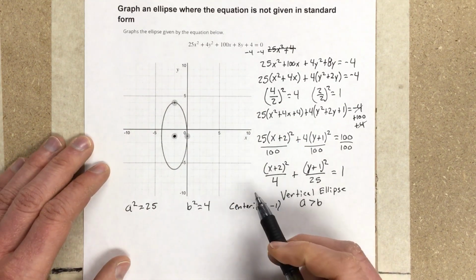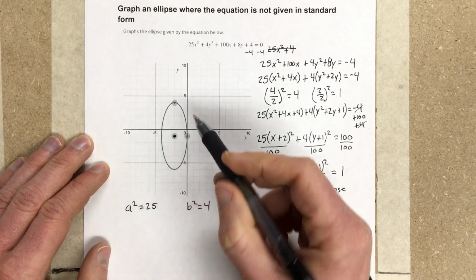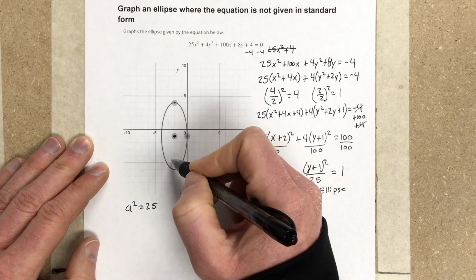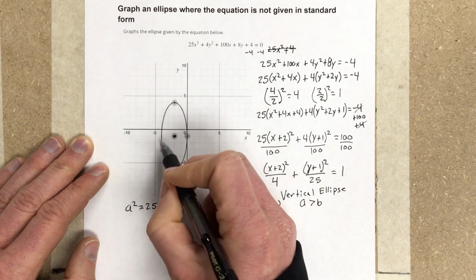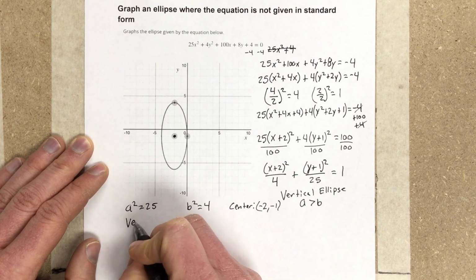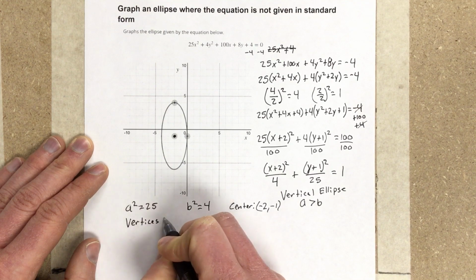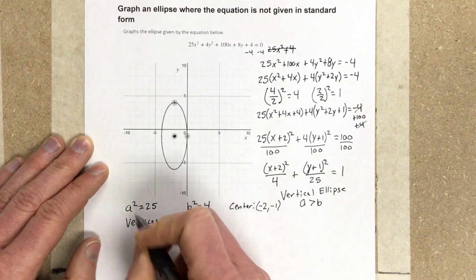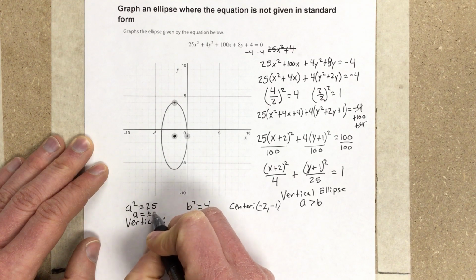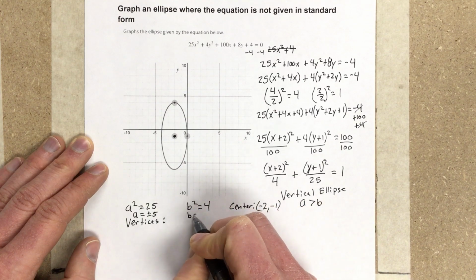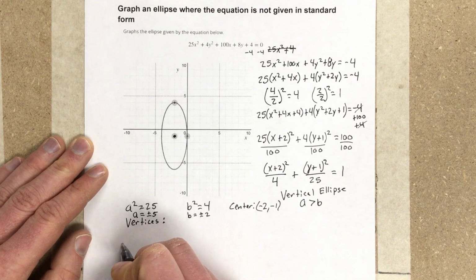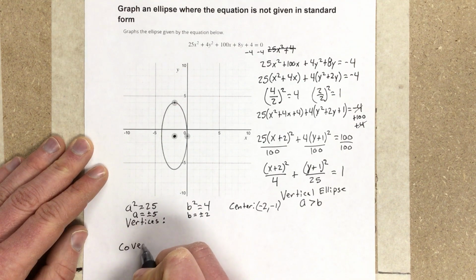Then I need to figure out what my vertices are. I need the vertices, which are on the major axis, and then I need my co-vertices, which are on the minor axis. So my vertices are going to be a values. Okay, so a squared equals 25, so a is equal to plus and minus 5 when I square root it, and b would be equal to plus and minus 2 when I square root that. So I've got vertices and co-vertices that I need to find.